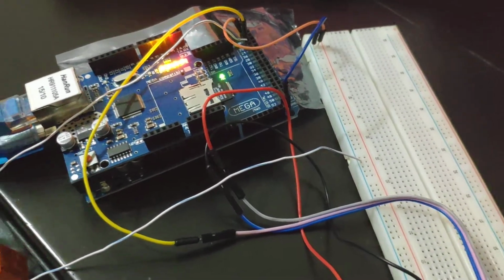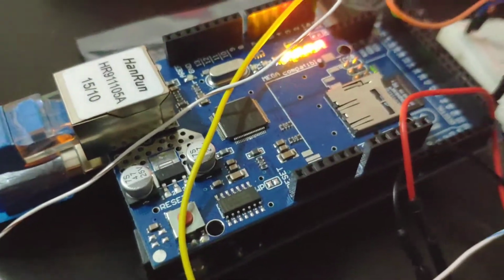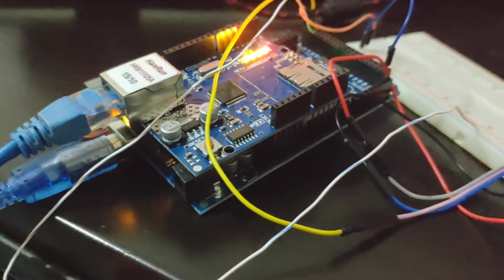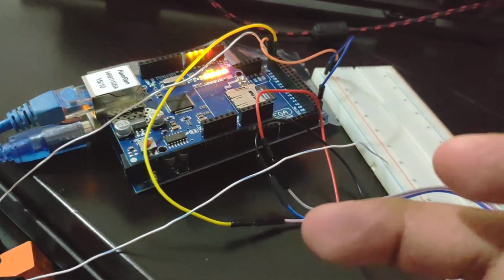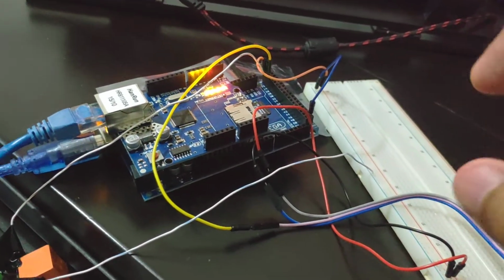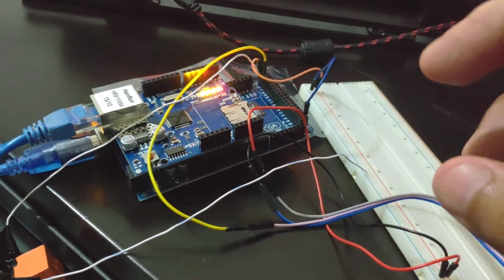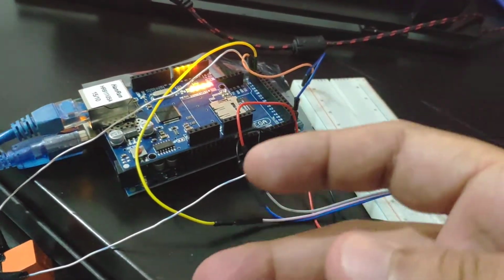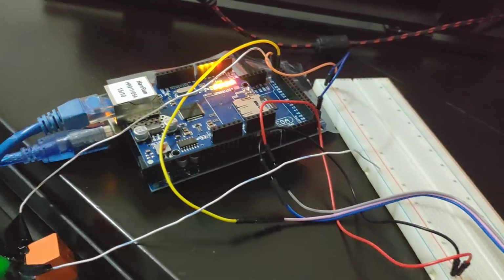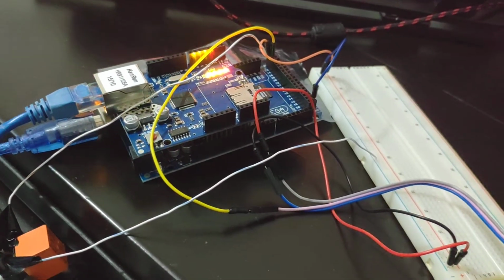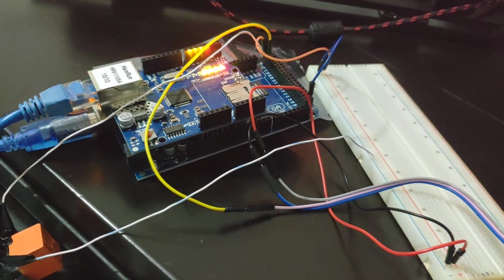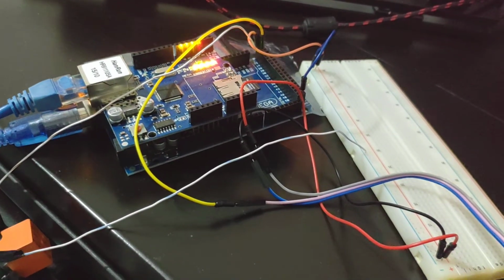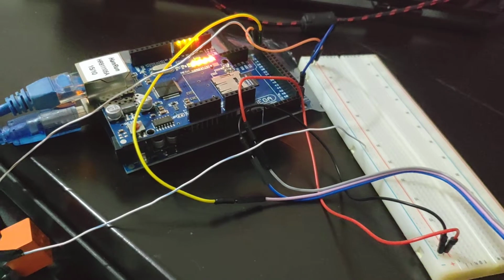So I basically configured a web server here in this Ethernet shield, and once I got the metrics from the sensor, I configured the web server to query the sensor and get the metrics from it, and then post that information to an endpoint. In this case, I'm using a local interface and exposing it to a local IP, but I'm also using a proxy to expose this to the internet.